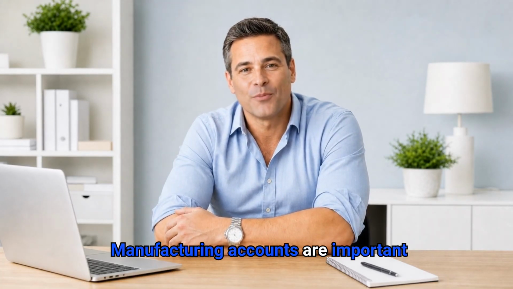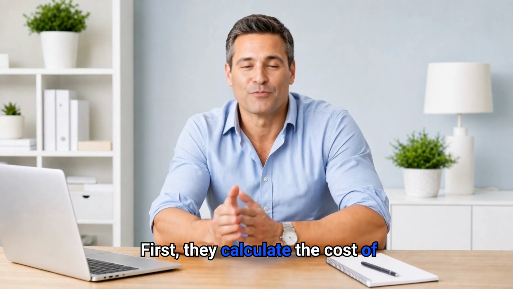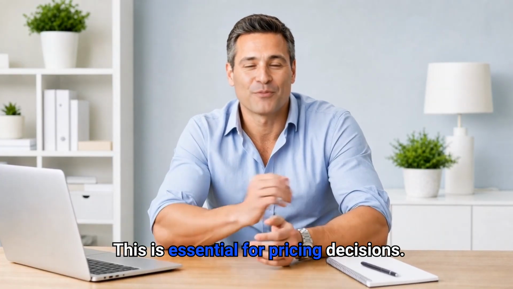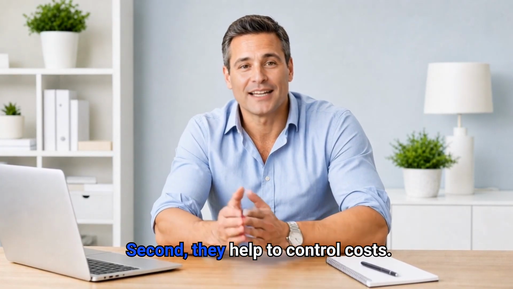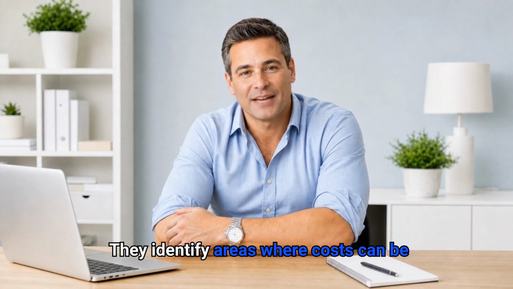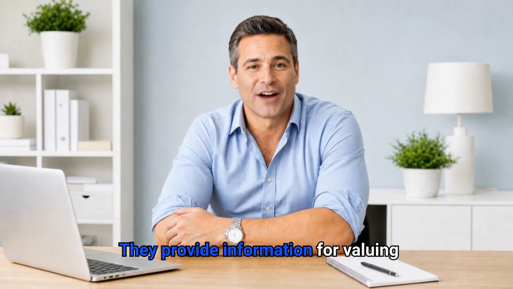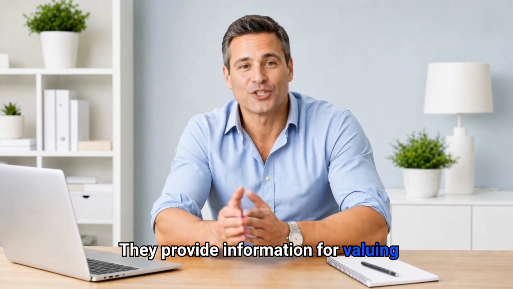Manufacturing accounts are important for several reasons. First, they calculate the cost of production. This is essential for pricing decisions. Second, they help to control costs. They identify areas where costs can be reduced. Third, they help to value inventory. They provide information for valuing finished goods.